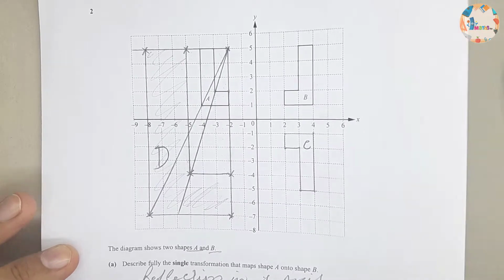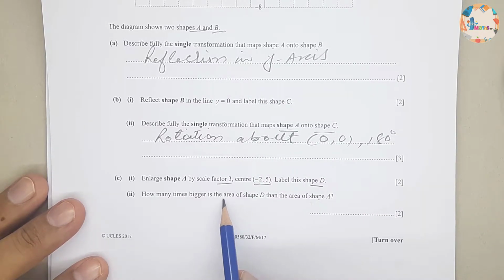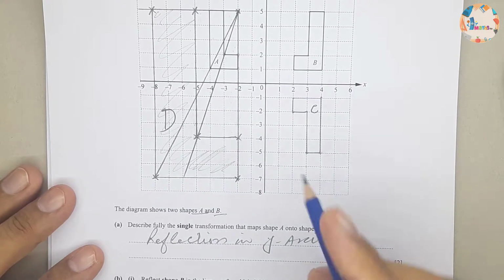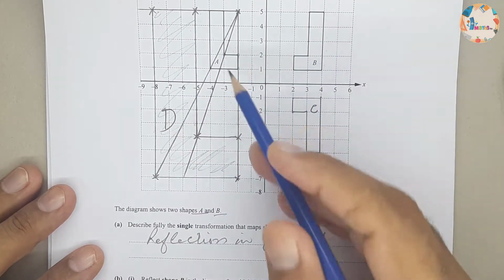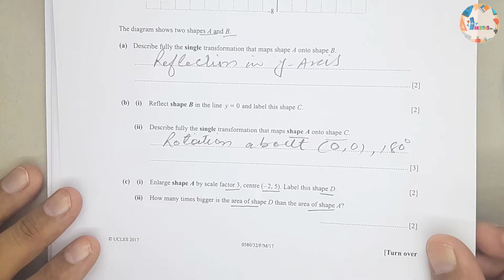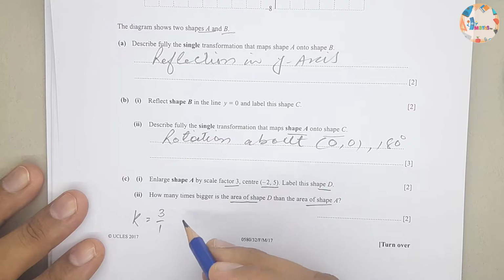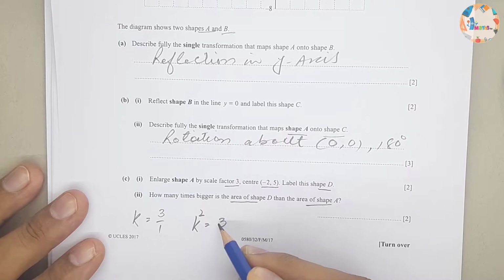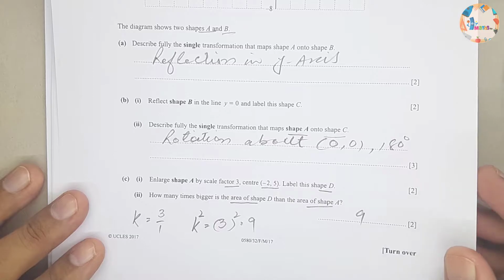How many times bigger is the area of shape D? For area, if we take this unit, this is 1 unit, this is 3 units. So the scale conversion factor, the K value, is 3 over 1. But we need to find K squared for area, which is equal to 3 squared, which is equal to 9. So we can write here 9. So it will be 9 times bigger.